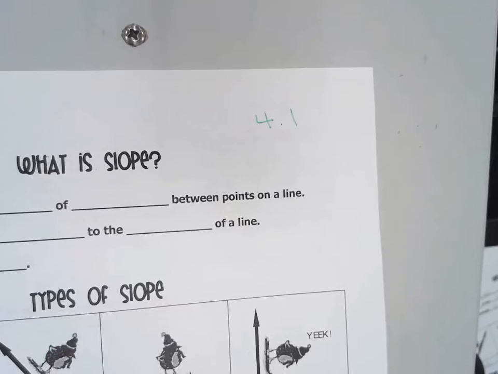Just a reminder, I'm keeping track. If you come without something to write with three days in a row, then I am writing you up. This is school. Bring stuff with you, or you can borrow one from someone. Do you have something to write with, Isaac? No.